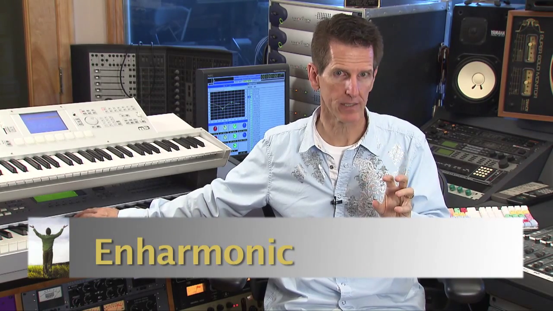Now, another term that you'll hear sometimes is enharmonic. Basically, that just means that this can be C sharp, or it can be D flat. Those are enharmonic. In other words, there's two names for the same note. C sharp, D flat, it's the same.